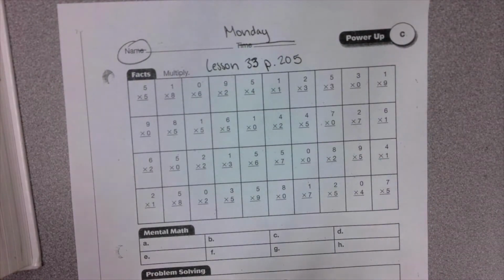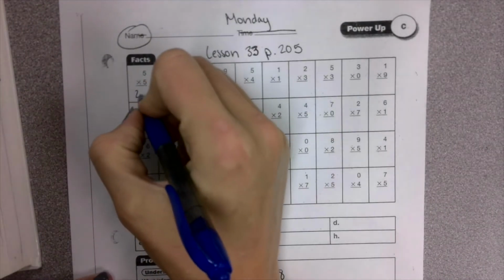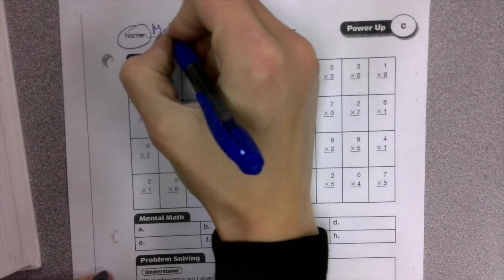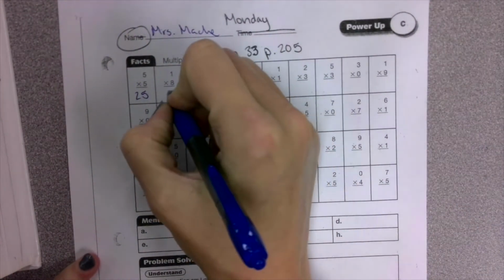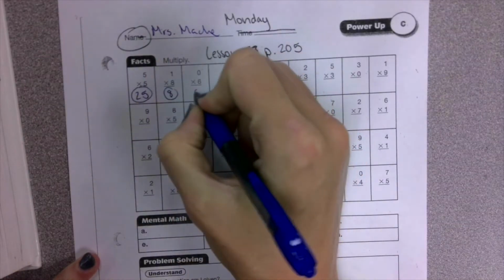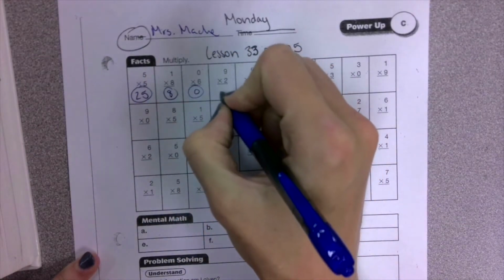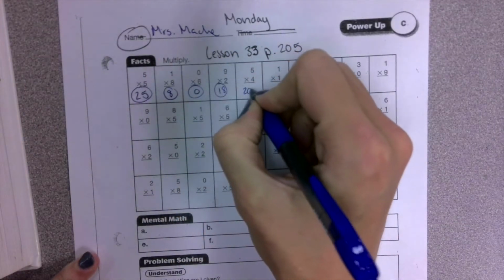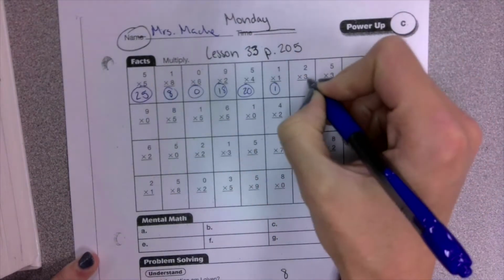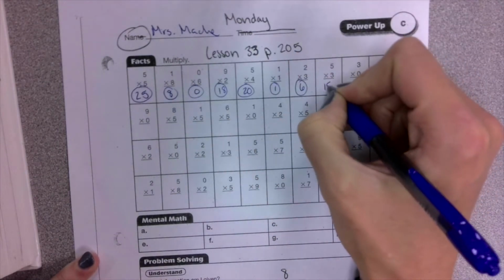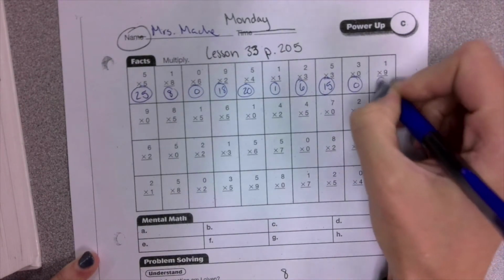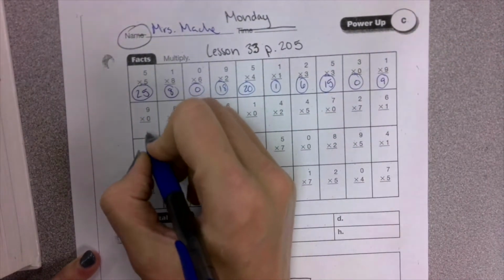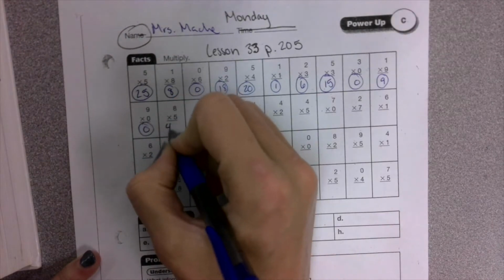Five times 5 is 25. 1 times 8 is 8. 0 times 6 is 0. 9 times 2 is 18. 5 times 4 is 20. 1 times 1 is 1. 2 times 3 is 6. 5 times 3 is 15. 3 times 0 is 0. 1 times 9 is 9. 9 times 0 is 0. 8 times 5 is 40.